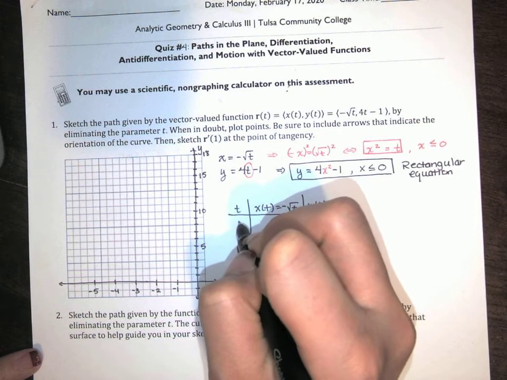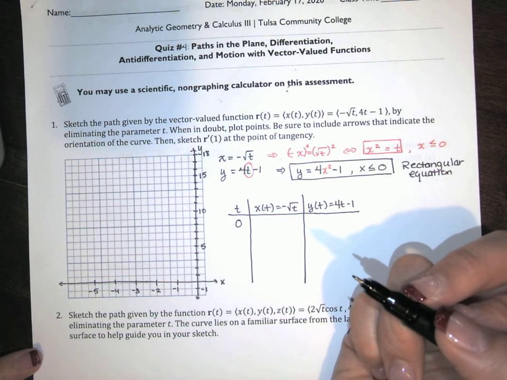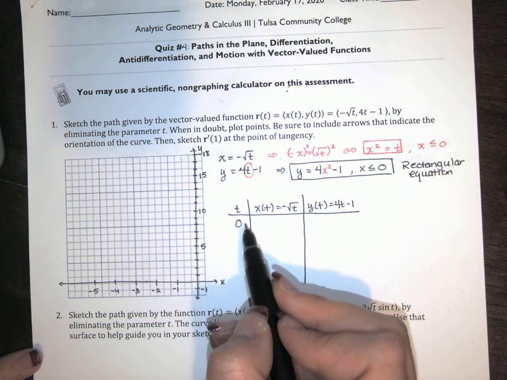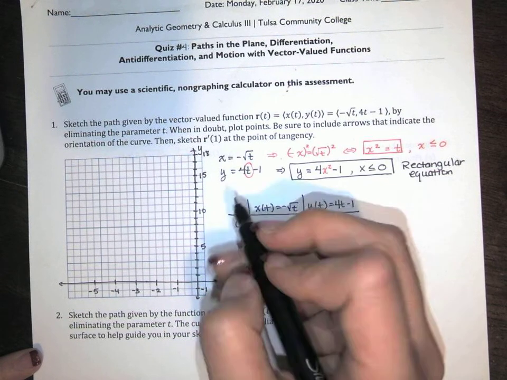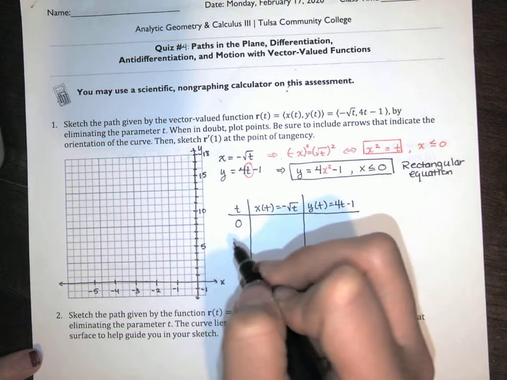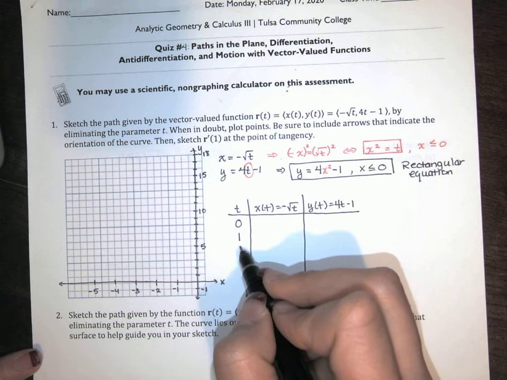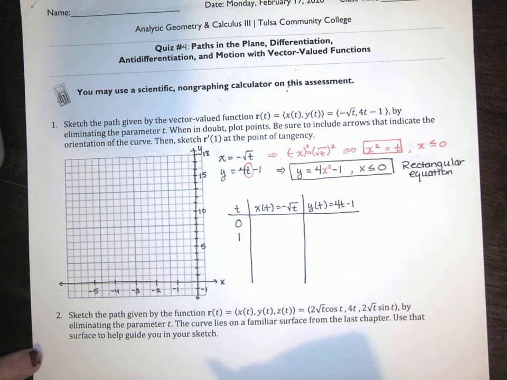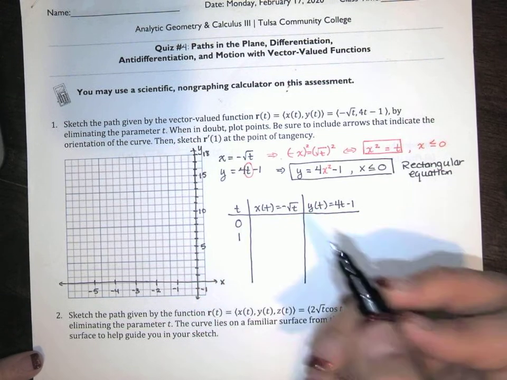So I'm going to substitute t equals 0, sorry, I said t equals 1, I wrote t equals 0. t equals 0, t equals 1. And I could put t equals 2, t equals 3, t equals 4, and so on, but I'm about to take a square root, so I'm just going to use perfect squares for t.